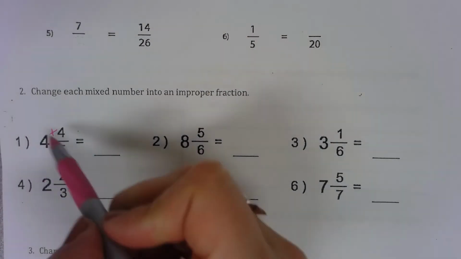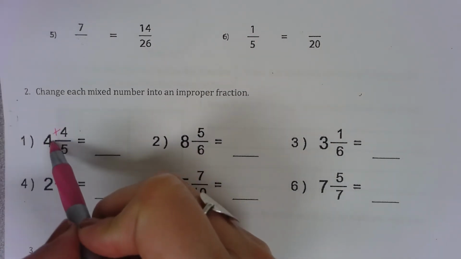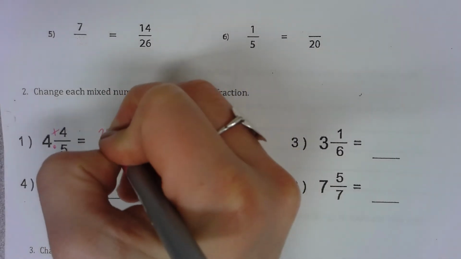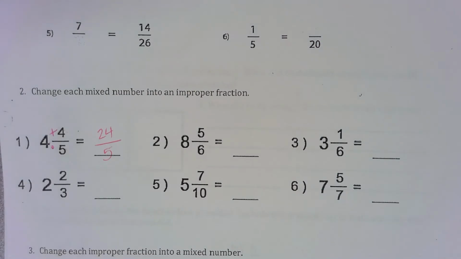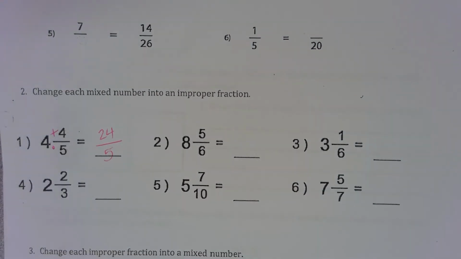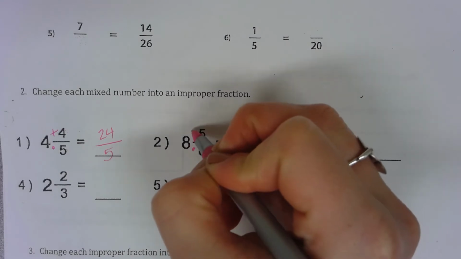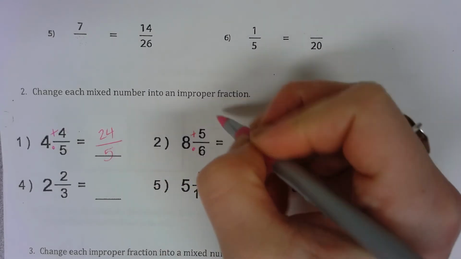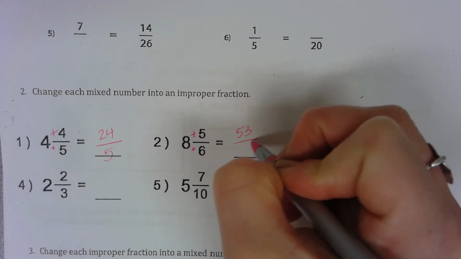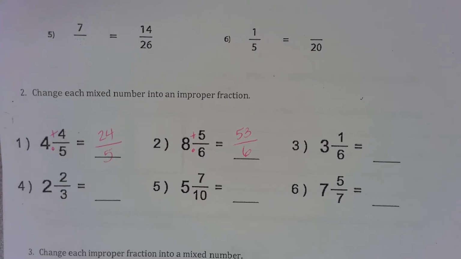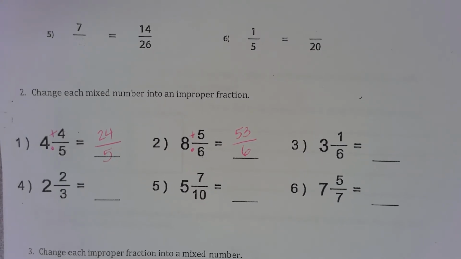To go 5 times 4 gives me 20, 20 plus 4 gives me 24, and then my denominator stays the same, 24/5. Okay, we'll do number 2. 6 times 8 is 48. 48 plus 5 is 53. 53/6. If it helps you to add these in, I still to this day have to do that, just because that is one little trick that helps me remember what order I need to do it in.